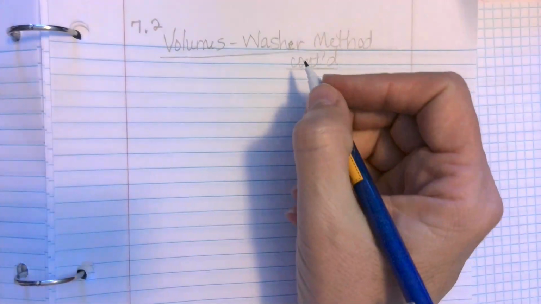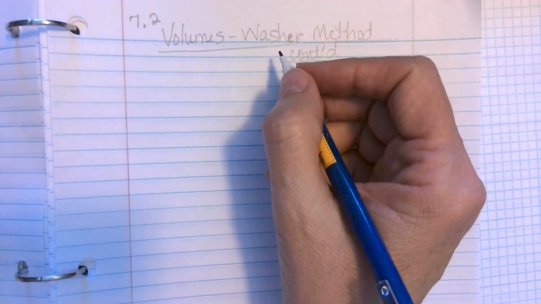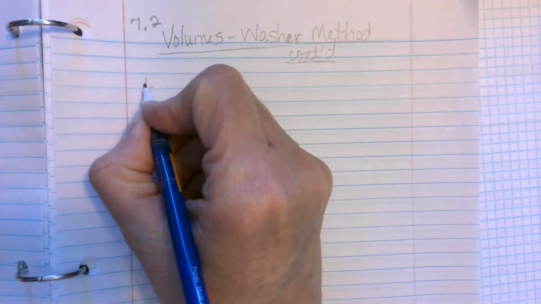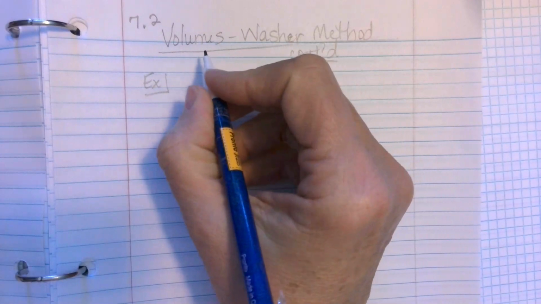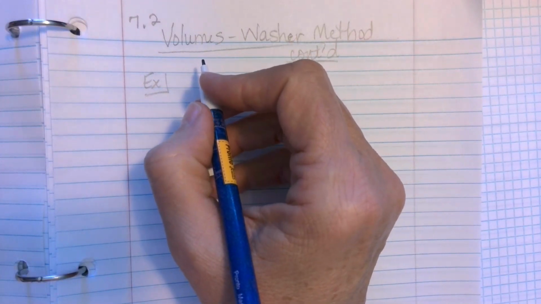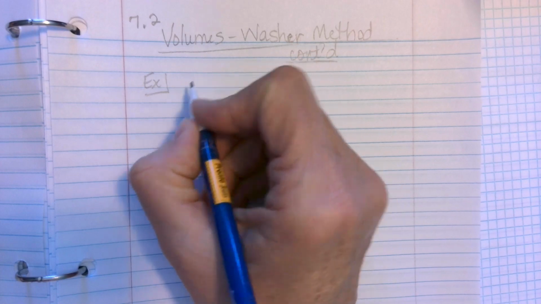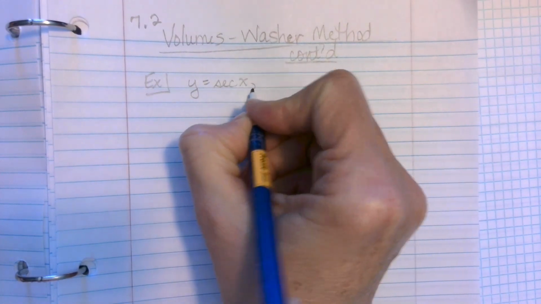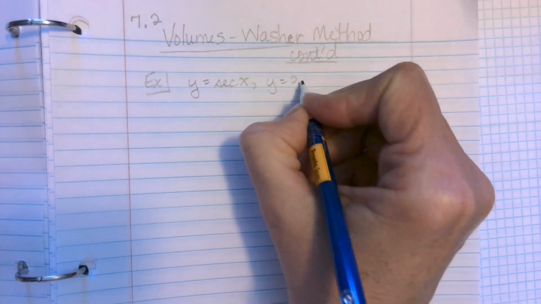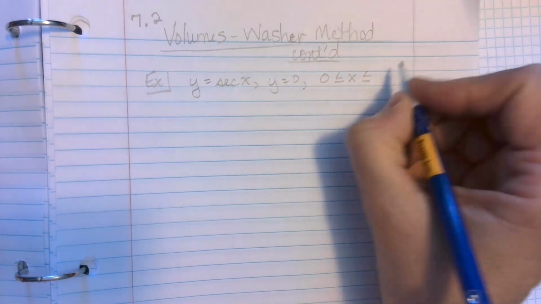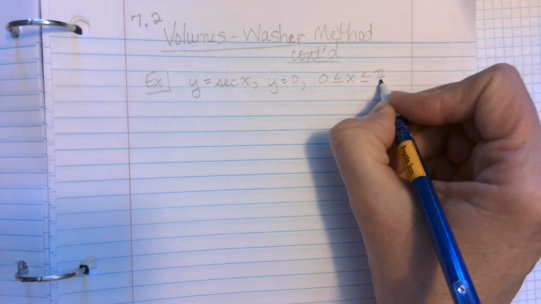So washer method continued. Let's look at a weird example. What if I ask you to find the volume of the solid generated by revolving the region bounded by the graphs of y equals secant of x, y equals 0, and x between 0 and pi over 3?